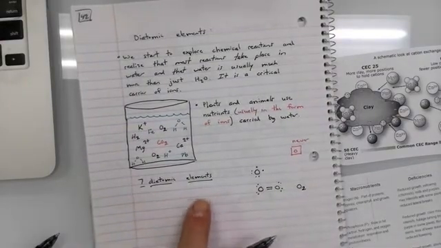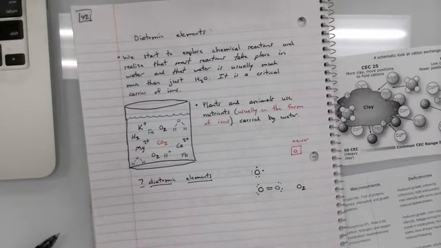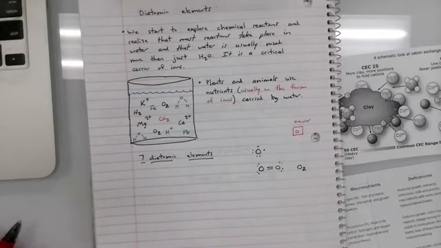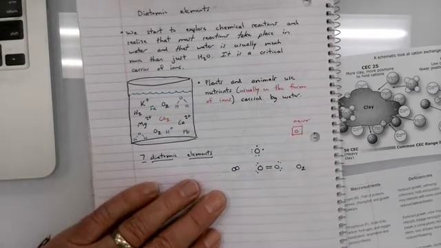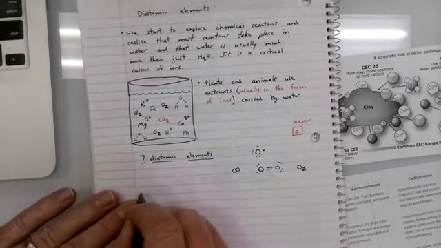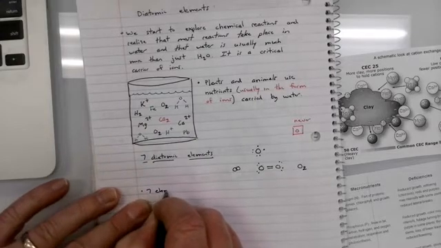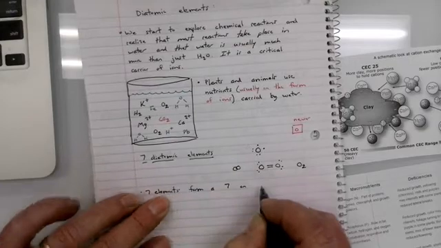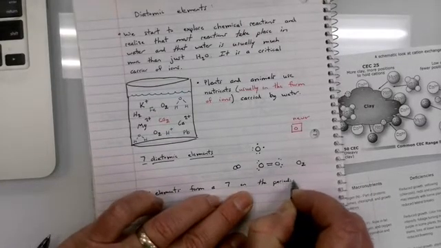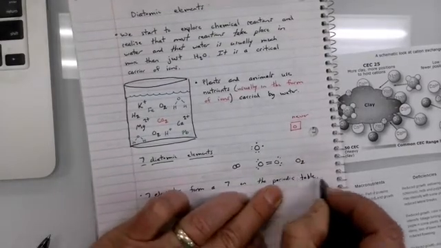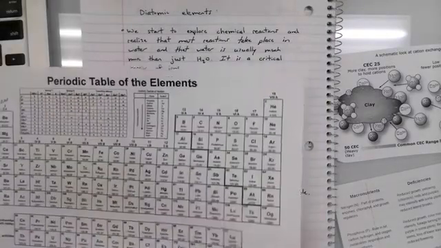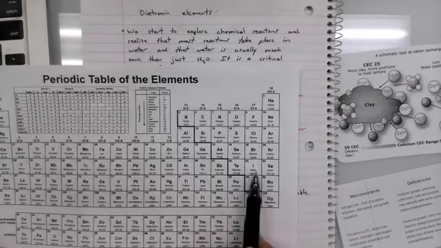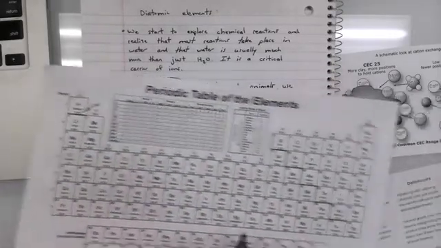And there are 7 elements that do this. When they are singled up by themselves, typically gases, when you find them in our environment, they are diatomic. Okay? Symbol-wise or picture-wise, you might see them drawn like this at times, just coupled together. And they actually make these 7 diatomic elements form a 7 on the periodic table. And that 7 is right here. It's nitrogen, oxygen, fluorine, chlorine, bromine, and iodine. And one more, hydrogen.